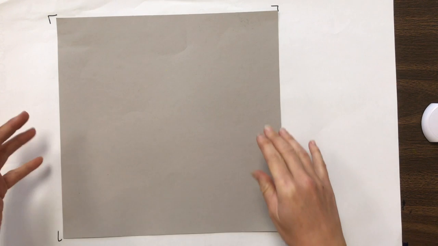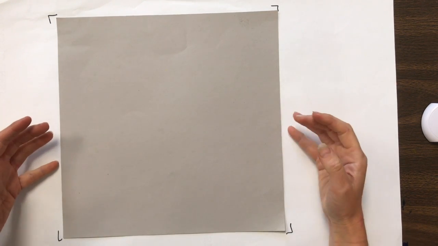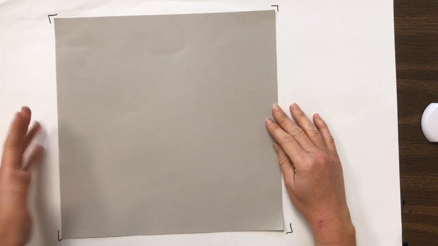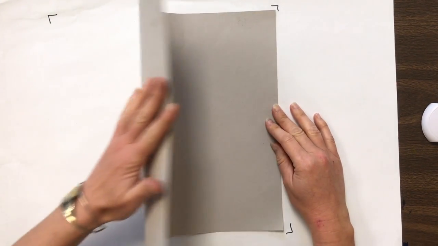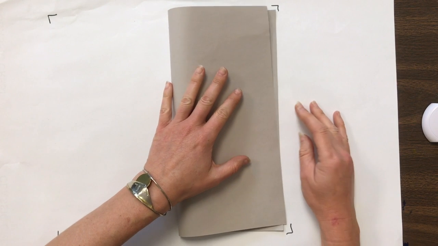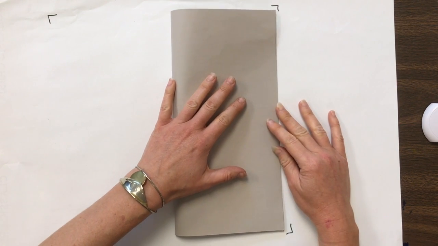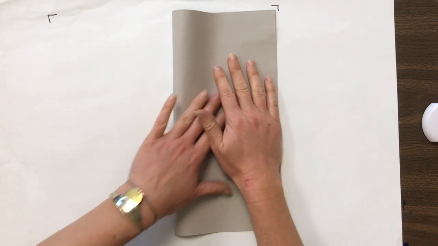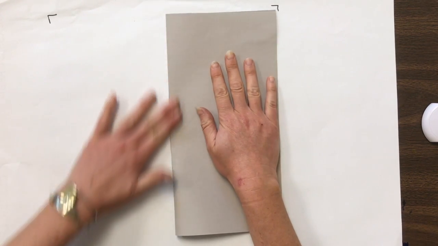So to create 4 monsters, our first thing we have to do is fold our paper into 4. Now we might have done this before when we did our positive word art. So what we're going to do is take the left side of our paper and come over and meet it to the right side of our paper. Try to get the best you can that both sides fit together, and fold it.